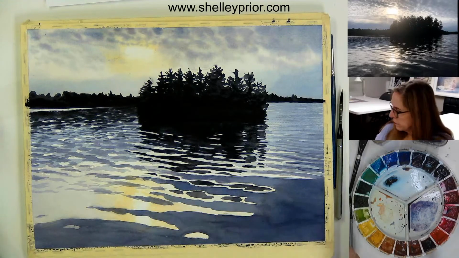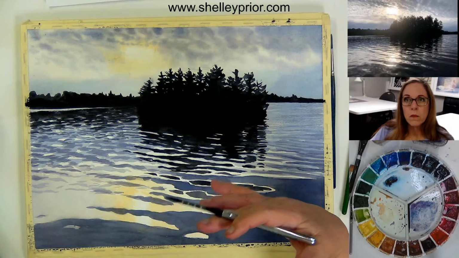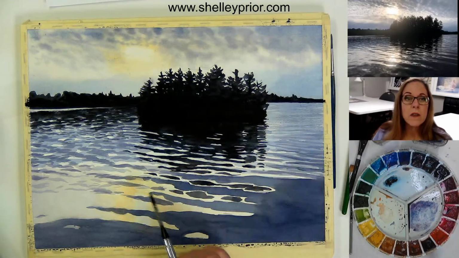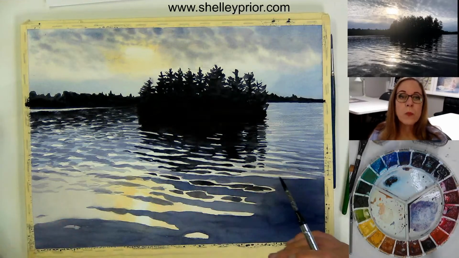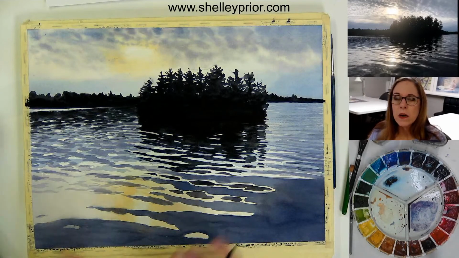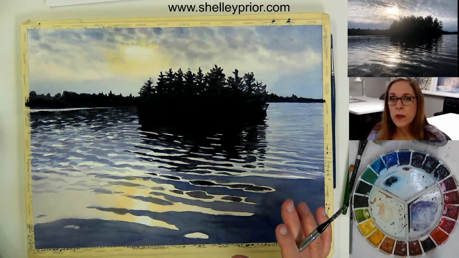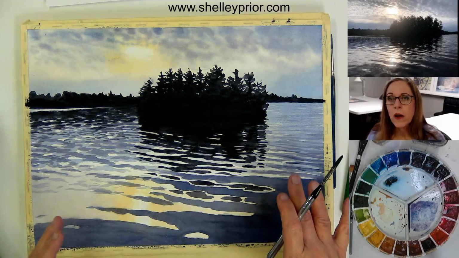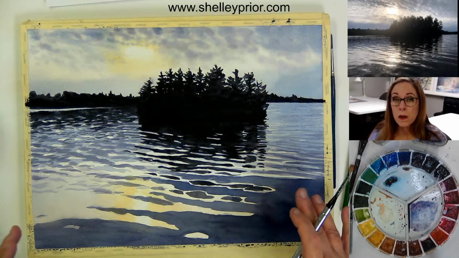I've got these little highlights in the reflection of the island. I've got highlights in the waves in the foreground, but I've really created some perspective. And regardless of the type of landscape or waterscape that you're doing, whatever's in the foreground is going to be a lot larger.